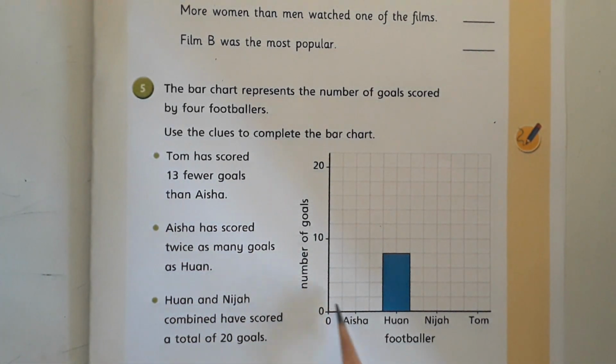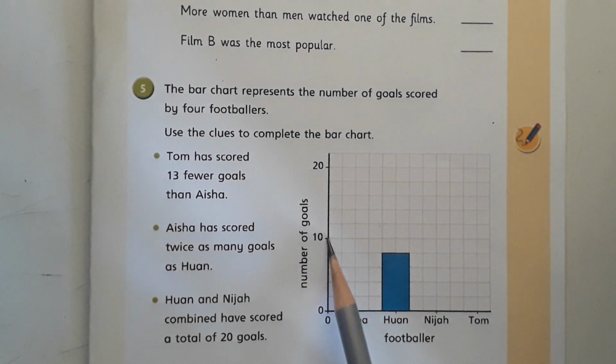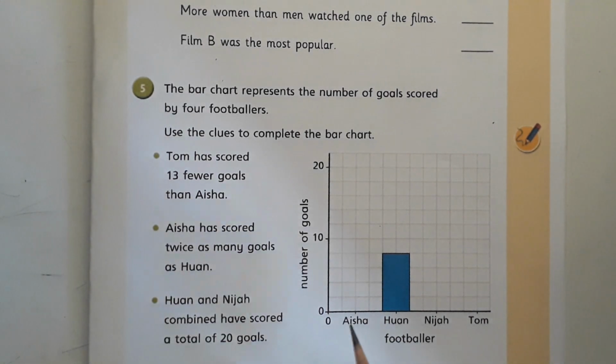You need to work out what you are going up in. Is it ones? Is each square worth 1 goal? 1, 2, 3, 4, 5. No, it's not. So what must it be going up in? Each square must be worth how many goals?